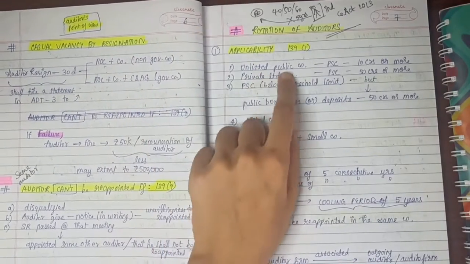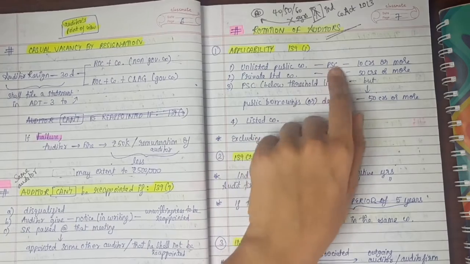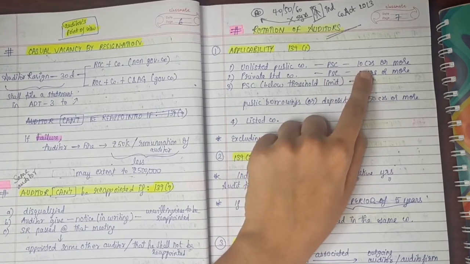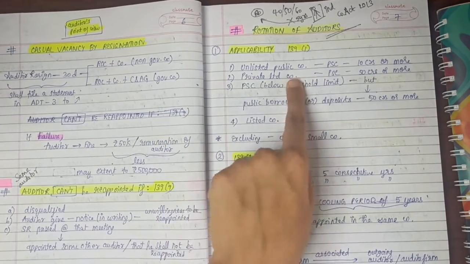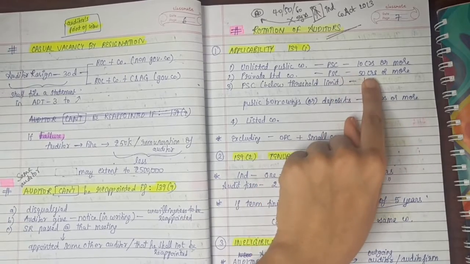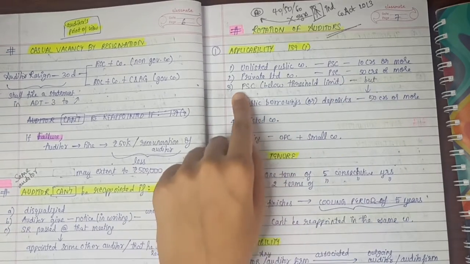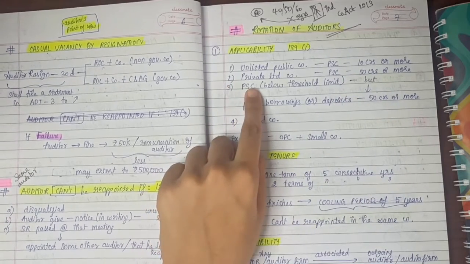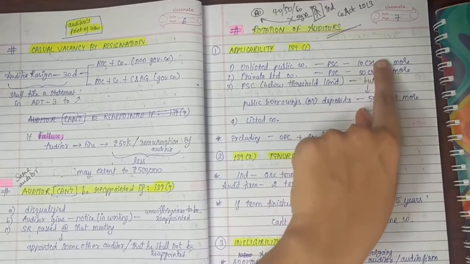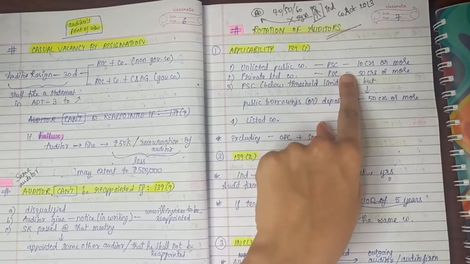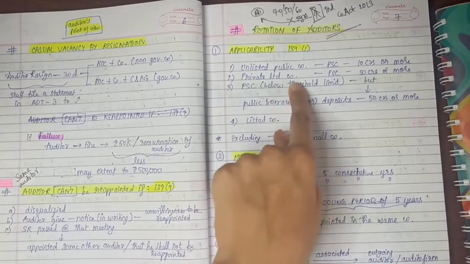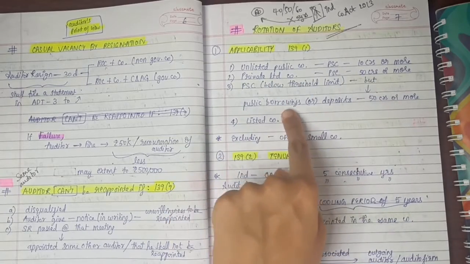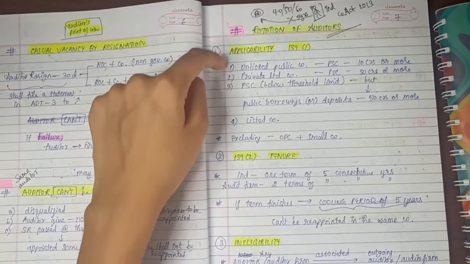It is applicable in unlisted public companies where the paid up share capital is 10 crore rupees or more, and in private limited companies where the paid up share capital is 50 crore rupees or more. In companies where the paid up share capital is below the threshold limit, less than 10 crores or less than 50 crores, it is not applicable. But what happened is that the public borrowings are deposited by these two companies.